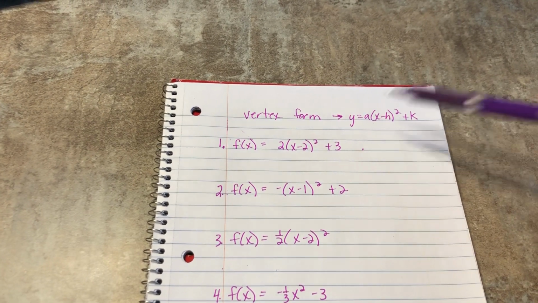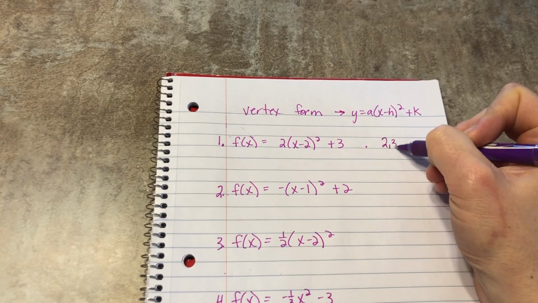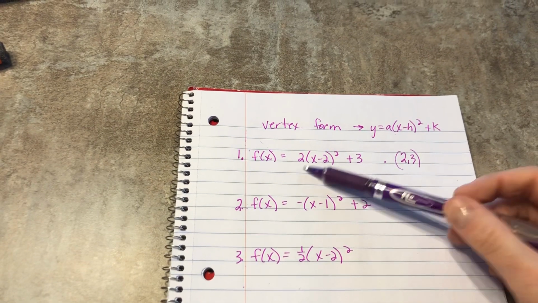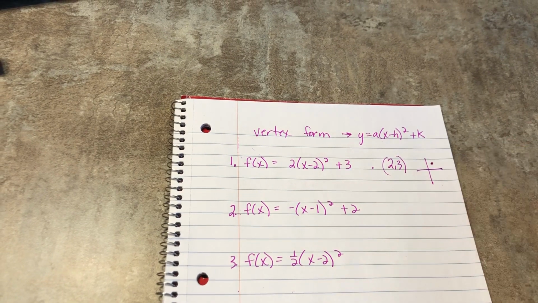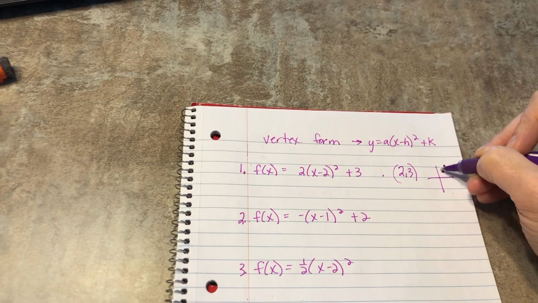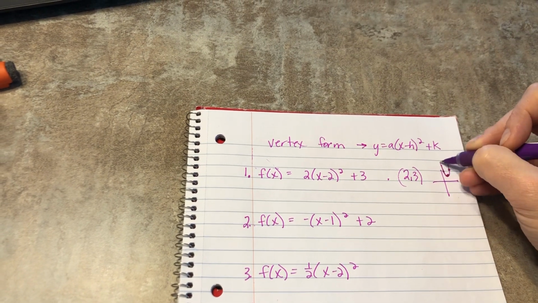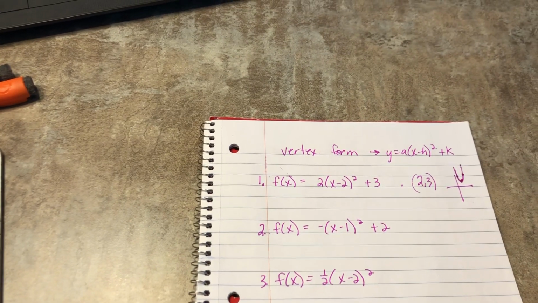So looking at this one, I'm hoping that you can tell me that the vertex is positive 2, positive 3. The other thing that this tells us is the A value is 2. So when you have 2, 3 as a vertex, because my A value is 2, I would go over 1 and up 2. And so that would be a pretty skinny parabola, or we say a vertical stretch.